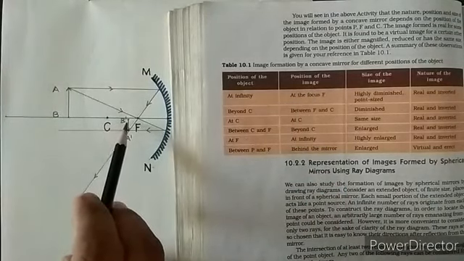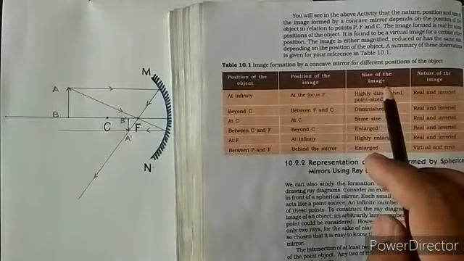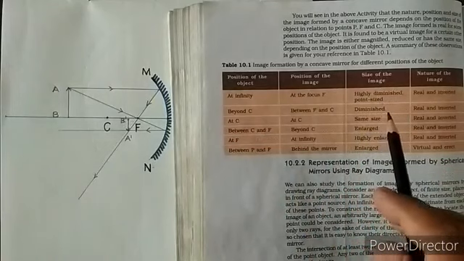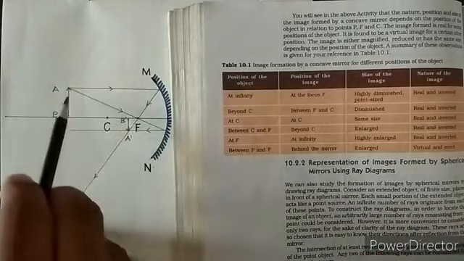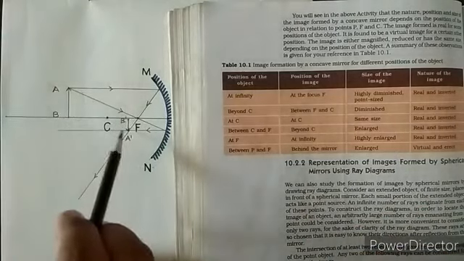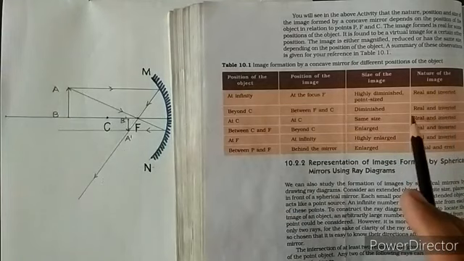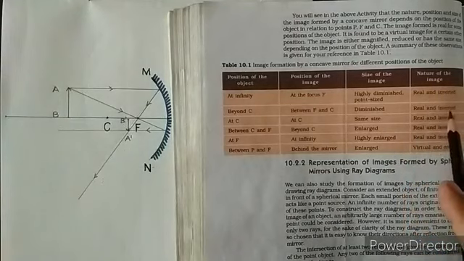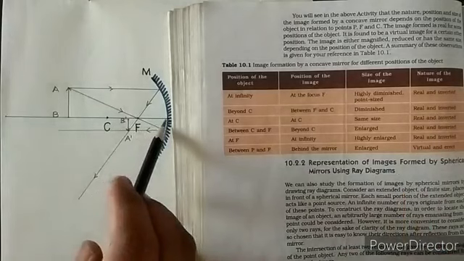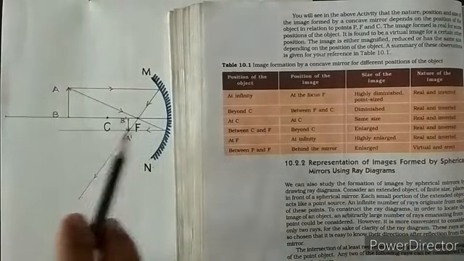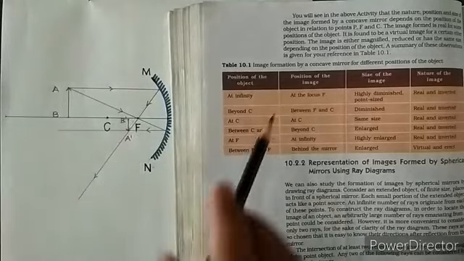Okay. Now third column is size of the image. What is the size of the image? It is diminished. Yes, it is diminished. See the size here. This is smaller, so it is diminished. And the last column is nature of the image: real and inverted. Yes, because it's formed on the same side, it is real and it is inverted. This is how you relate the diagram and this table.